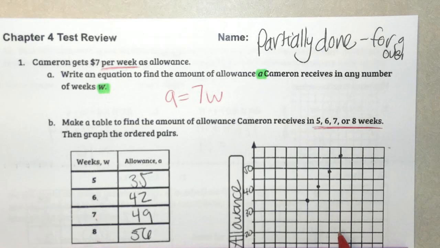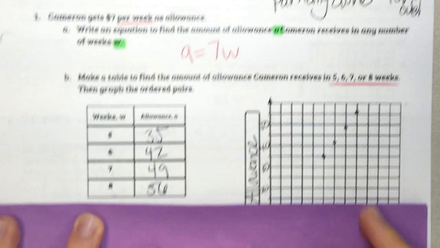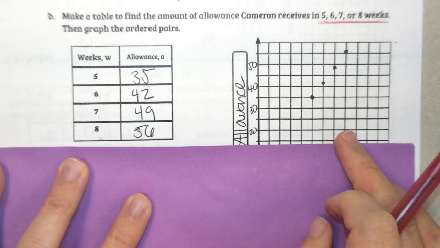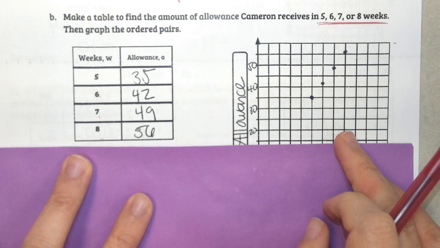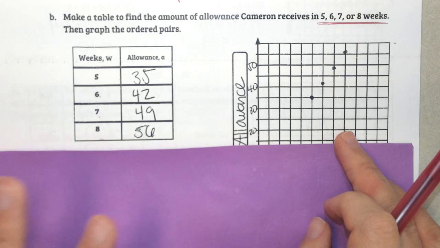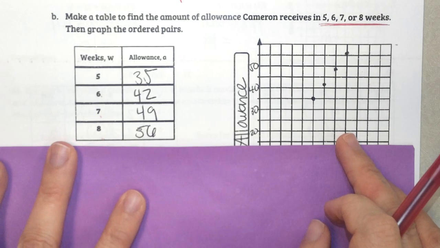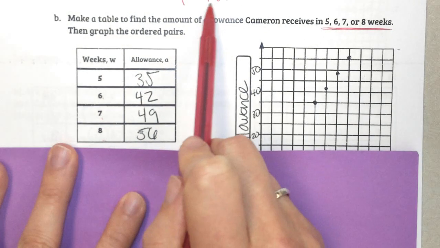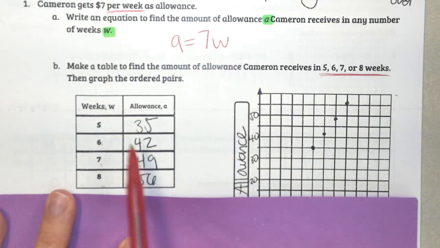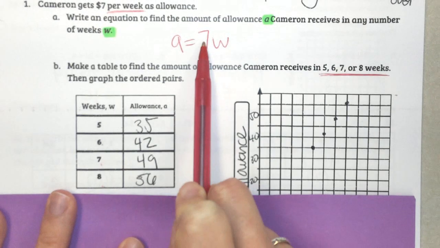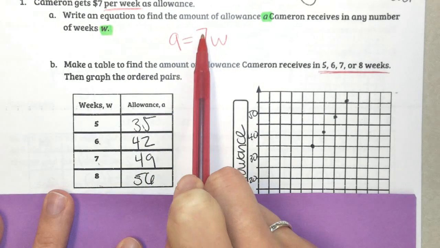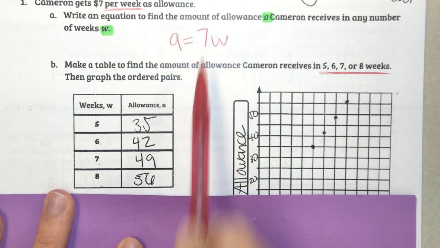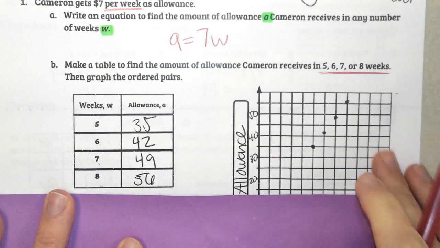Now, I have part of this already done, because otherwise it takes way too long to go over this in class. So some of the problems are done. Some of the ones that people struggle with the most, I have us having to fill those parts in. Okay. So this was just doing 7 times 5 gave me 35. 6 times 7 gave me 42. 7 times 7 is 49. 8 times 7 is 56.